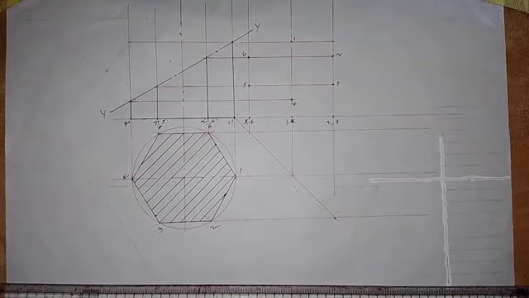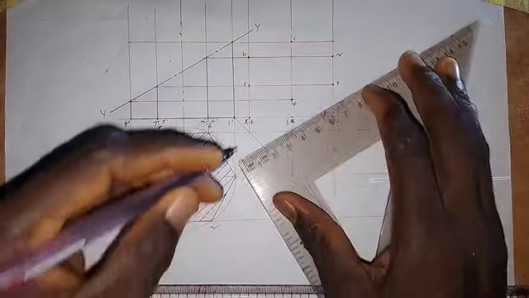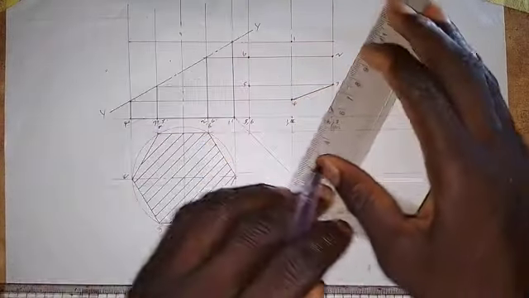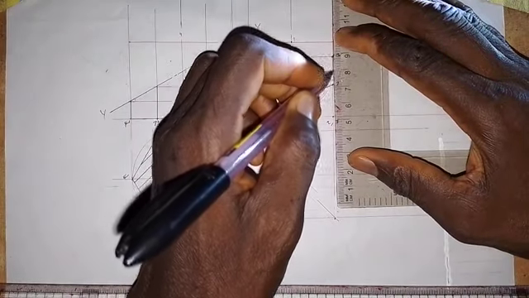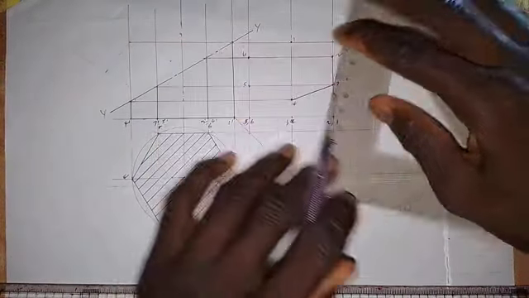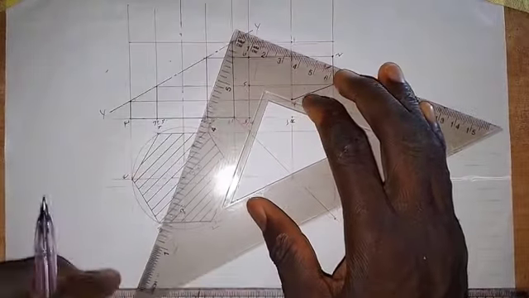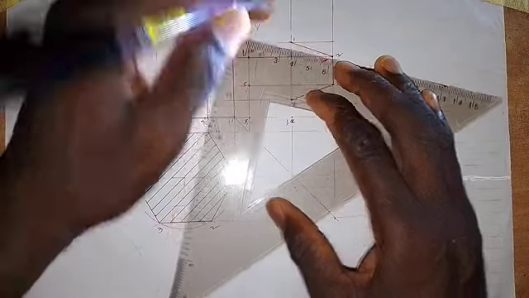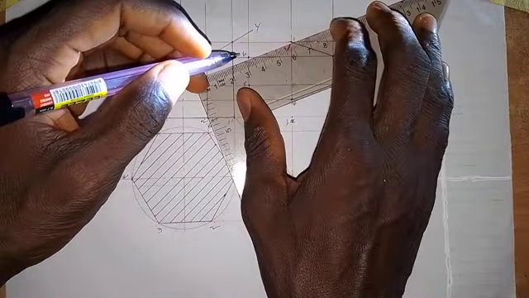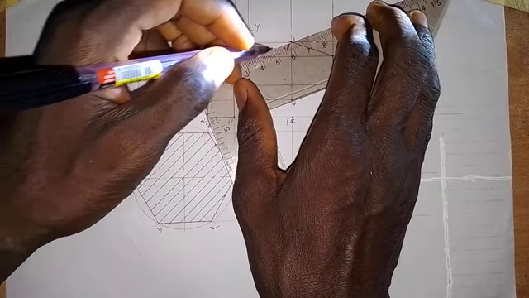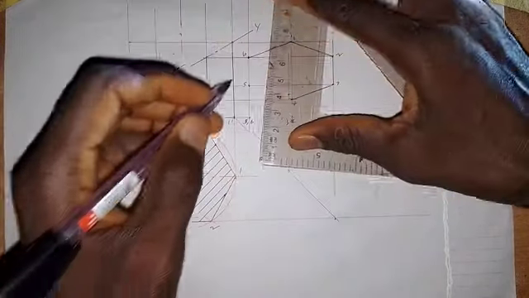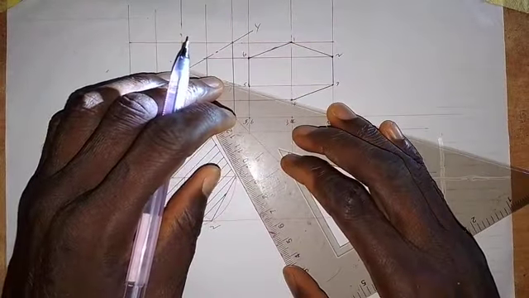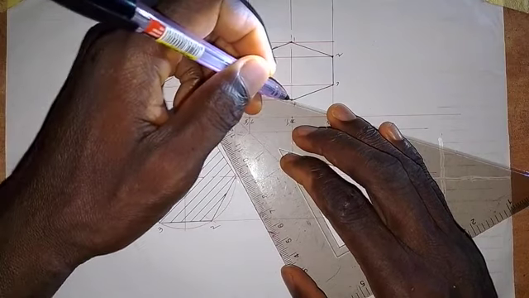So we are going to connect these points together like this. I will connect 3 and 4. Then we connect 1, 2 and 3. So we connect 1 and 2 together like this. Then we connect 1 and 6 together like this. So we connect 5 and 6, and then we connect 4 and 5 together like this.